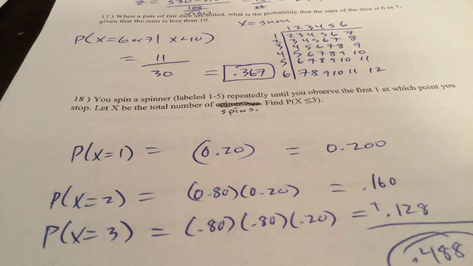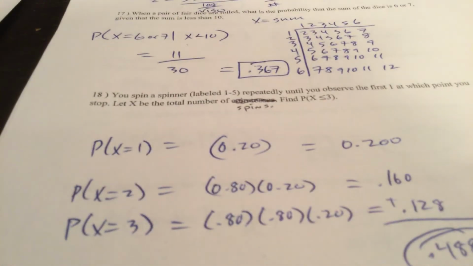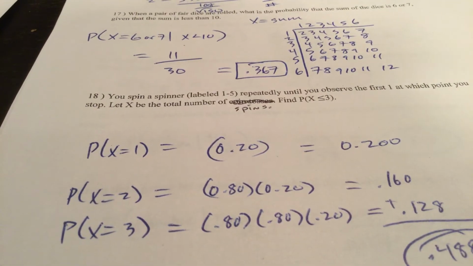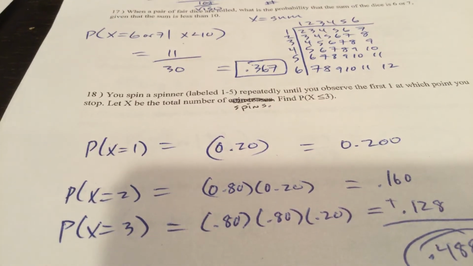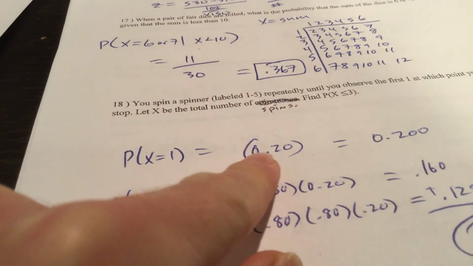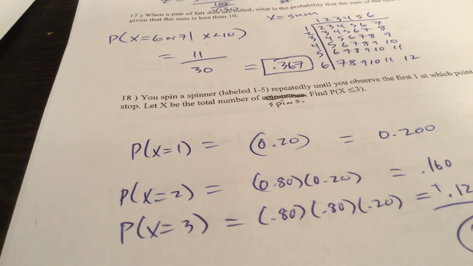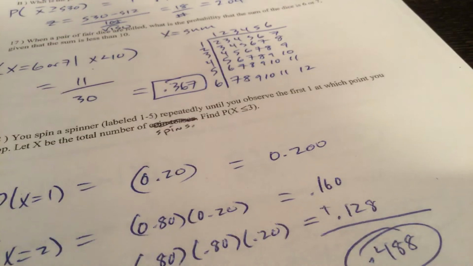You spin a spinner labeled 1 through 5 repeatedly until you observe the first one, at which point you stop. Let X be the total number of spins. Find the probability that X is less than or equal to 3. So the probability X is 1 means you spin a 1, and you have a 1 out of 5 or 0.20 chance probability of doing that.